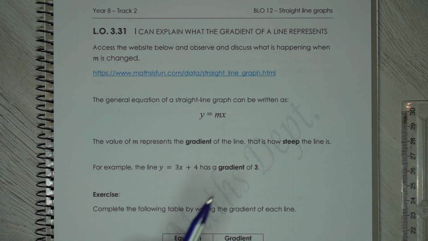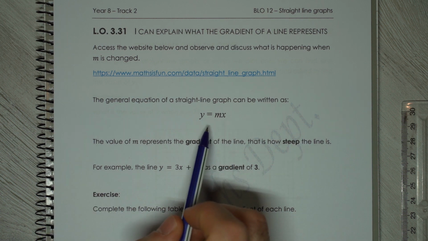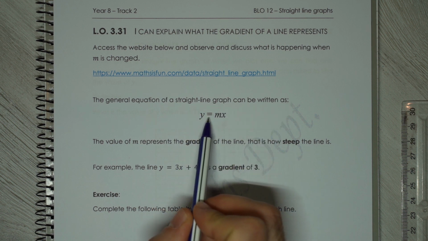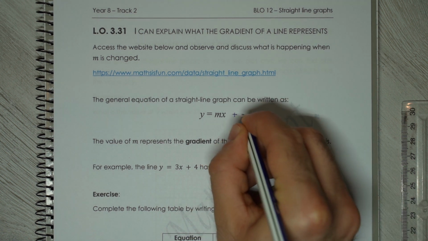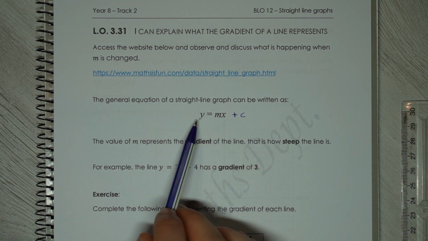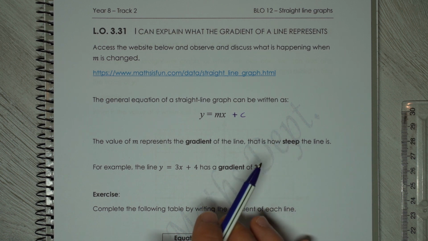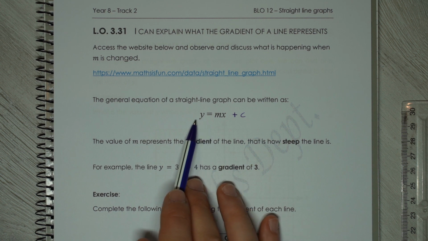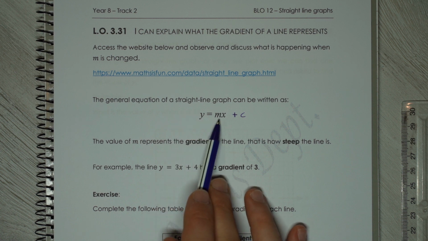But before we go to the website, I have to tell you that the general equation of a straight line graph can be written as y equals mx, and sometimes we also write it as mx plus c. For this year, y equals mx is enough, but in the future we're going to encounter the general equation of a straight line as y equals mx plus c.